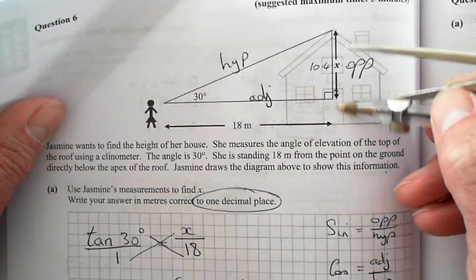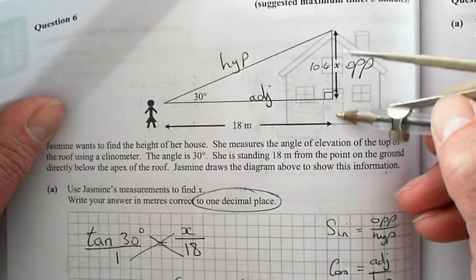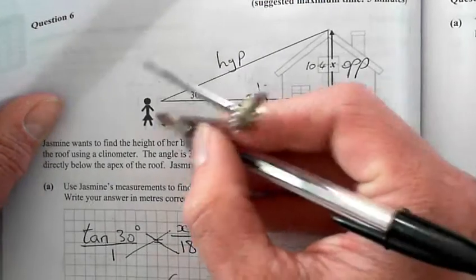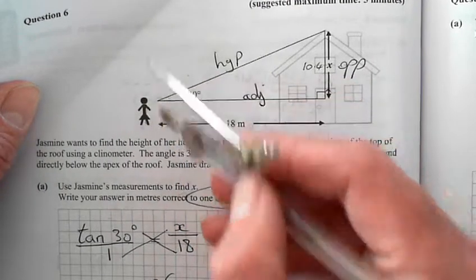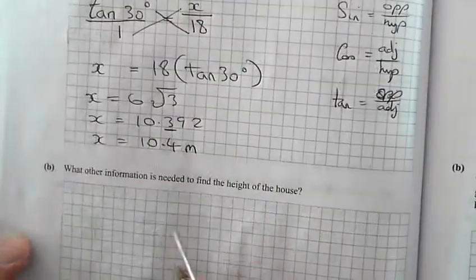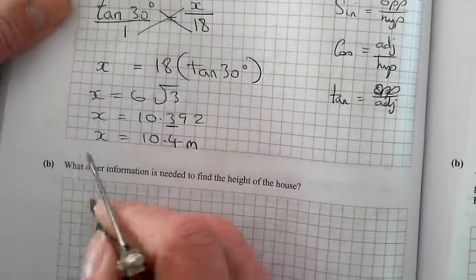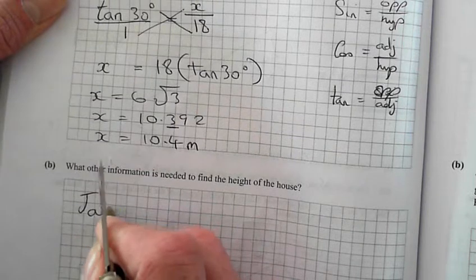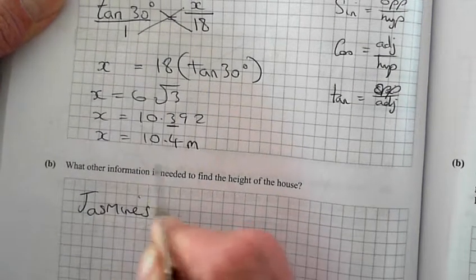I need to know this height here. That height. Or I need to know the height of Jasmine. If I know Jasmine's height and add it to 10.4, I get the total height of the house. So we can write down Jasmine's height.